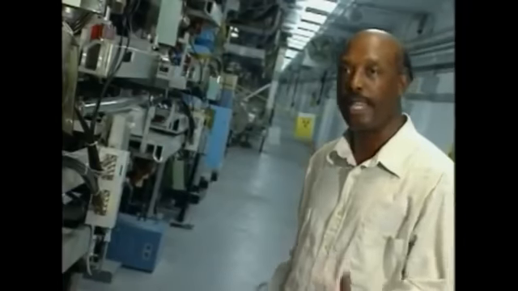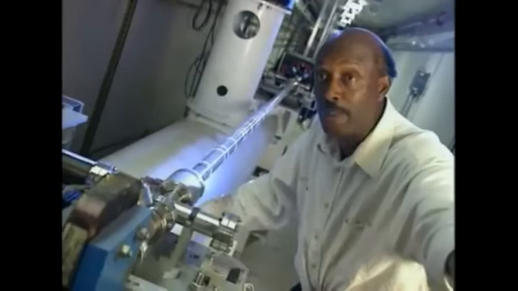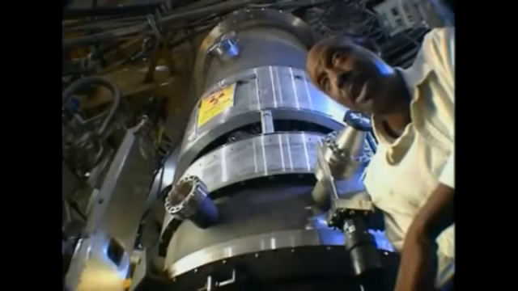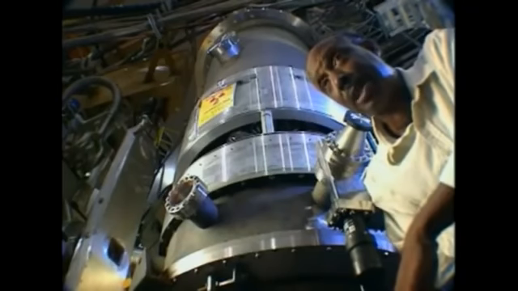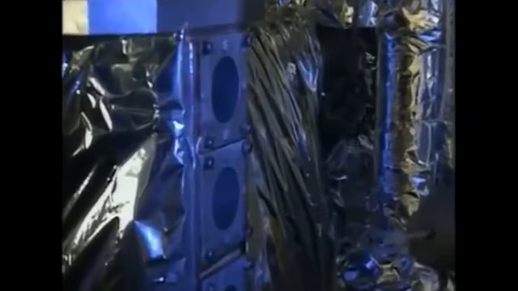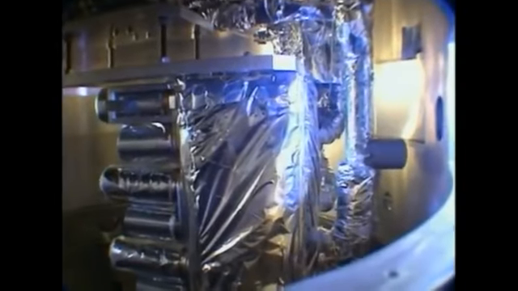This room is for kicking the electrons to higher and higher energies so that we can shine them, direct them onto atoms to find out the motion of those atoms. By the time the beam arrives here, it's traveling almost at the speed of light. Once the electron beam gets enough energy from the accelerator, it's delivered here to the target. This is where all the action is. These atoms are struck by the electron beam and broken into smaller pieces. Those smaller pieces are what we study.